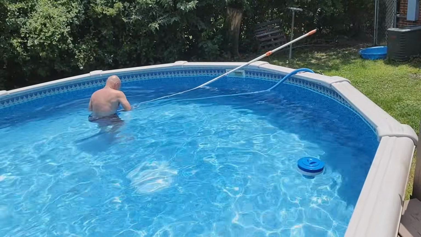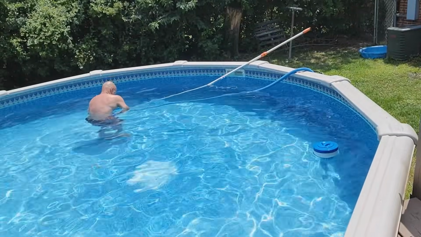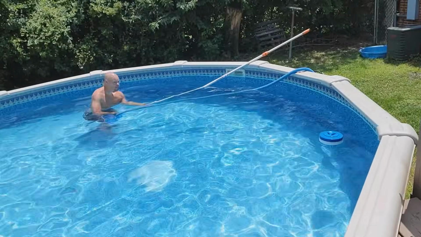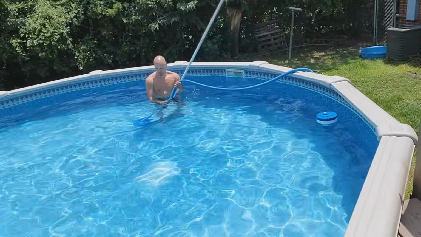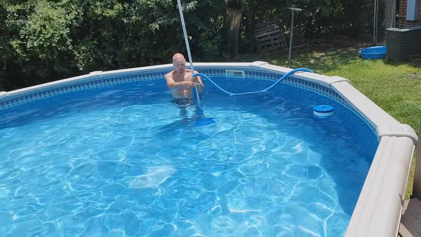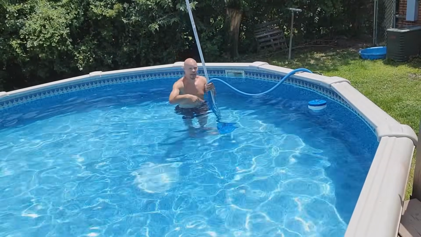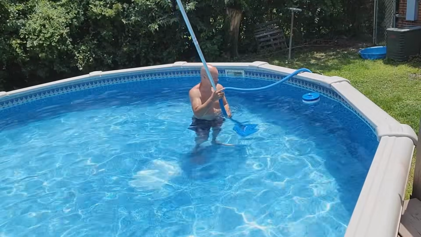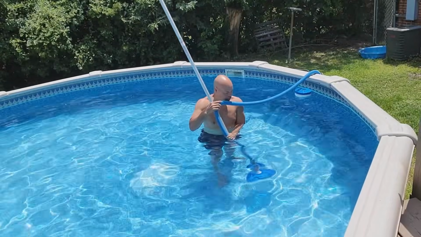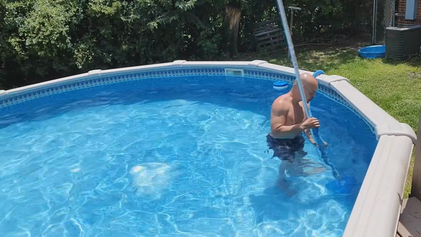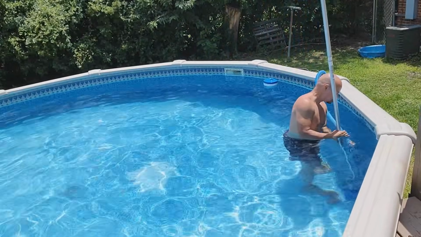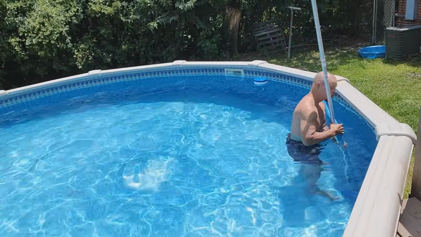So I'm going to take that end and I'm going to attach it to the vacuum. And you have to do it underwater. If you let it come out of the water, that's going to stop the siphoning, and then you'll have to start all over. So now I'm going to take it and I'm going to just slowly, and that's the key word, slowly vacuum up all the dead algae off the bottom of the pool floor.